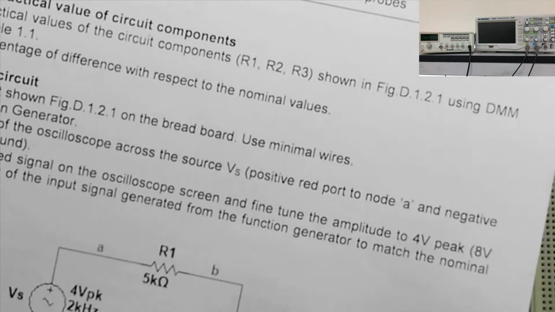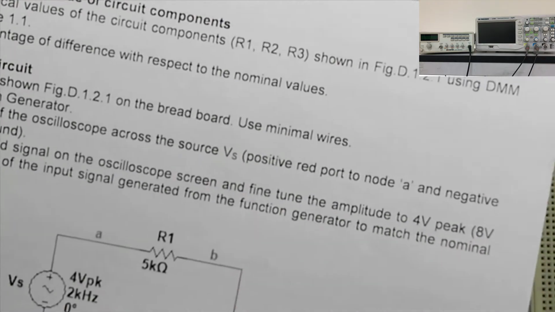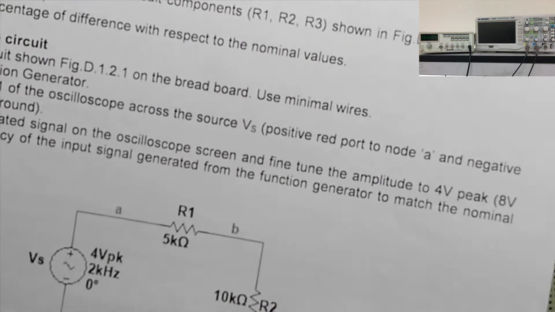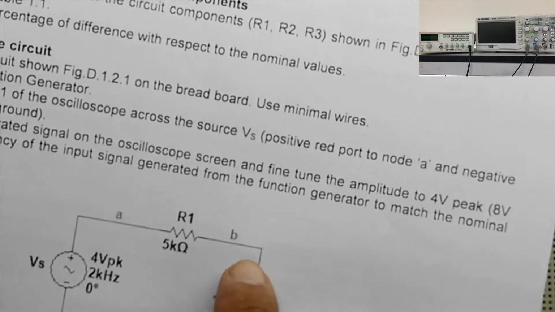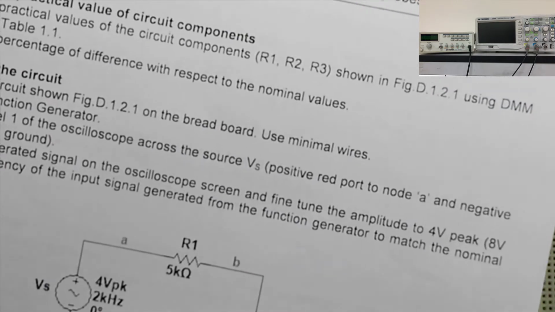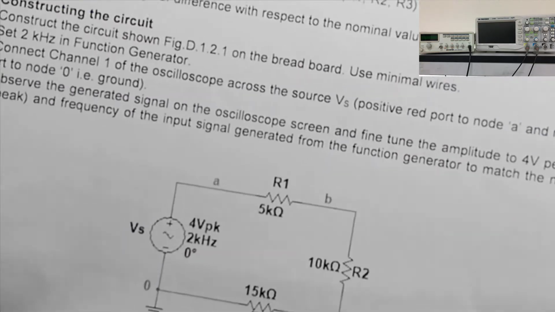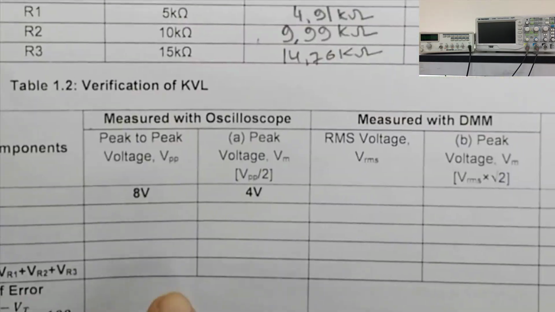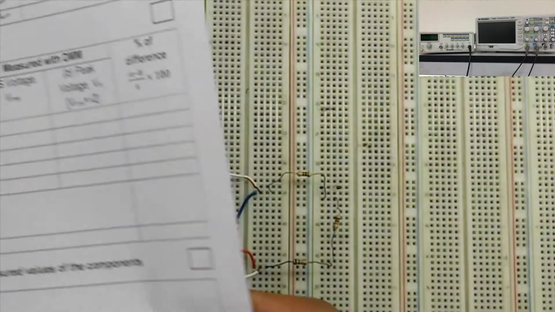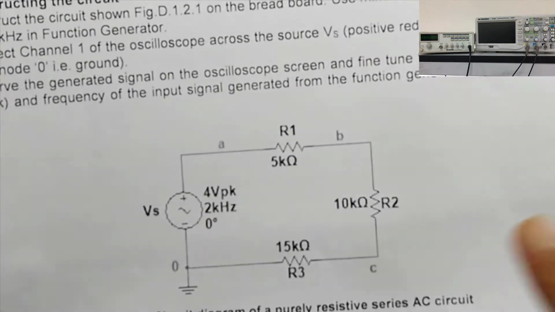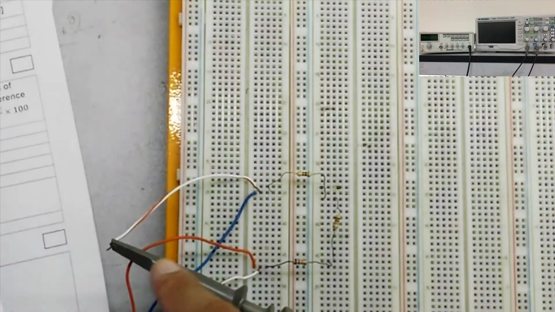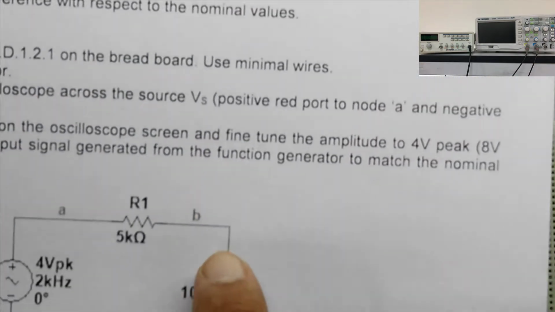We will have to place one channel at node B, one channel at node C, and then perform VB minus VC. So if I place channel 1 at B and channel 2 at C, then it will be channel 1 minus channel 2. That's how we will take the readings for the oscilloscope. First, we will measure VR1. To measure VR1, we will need to connect one channel at A and one at B. Already channel 1 is placed at A, so we will need to place channel 2 at B.